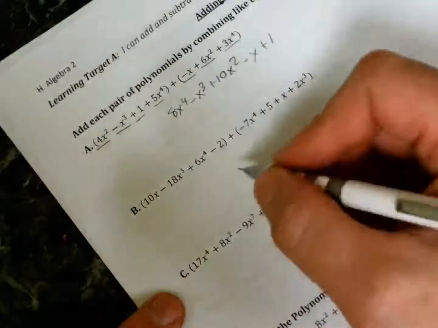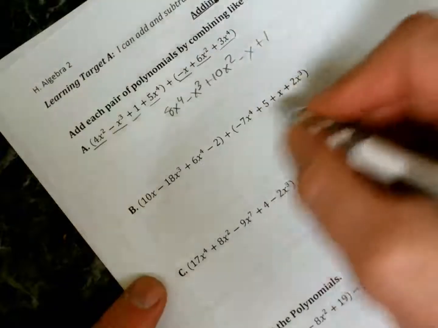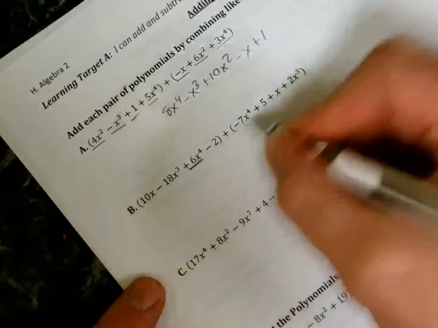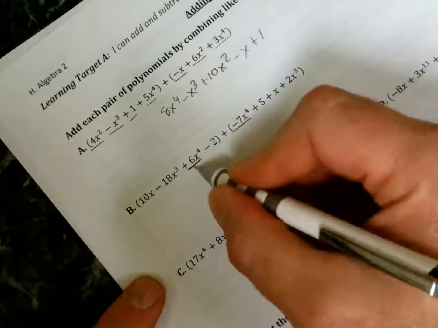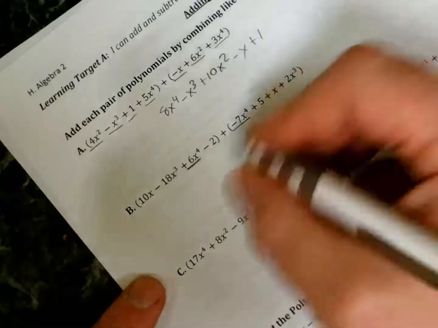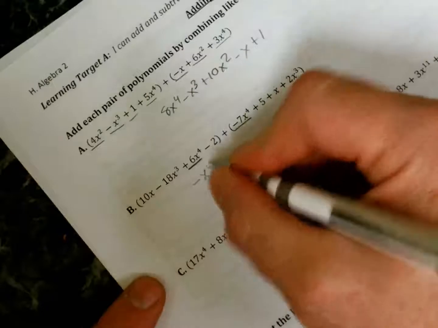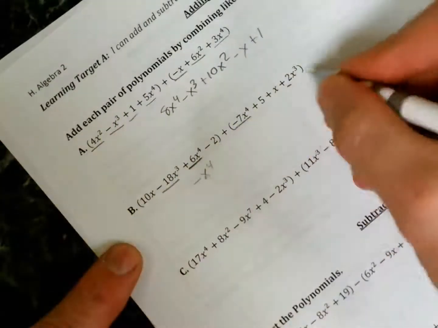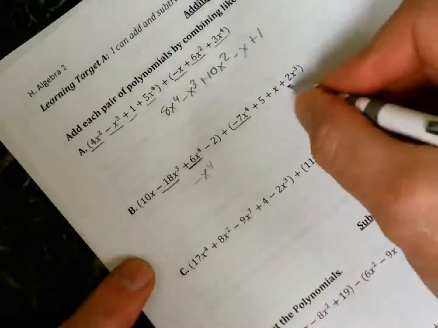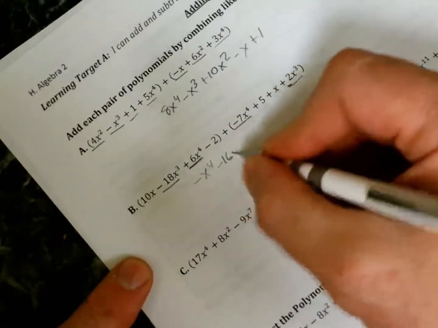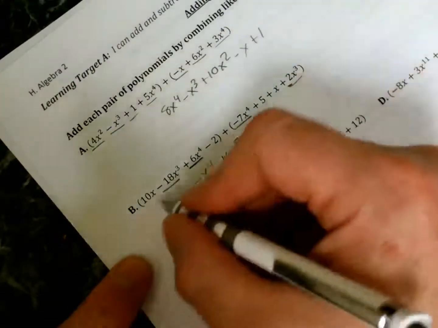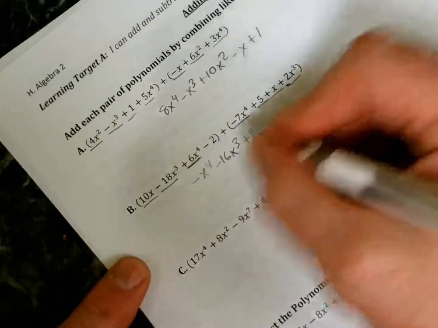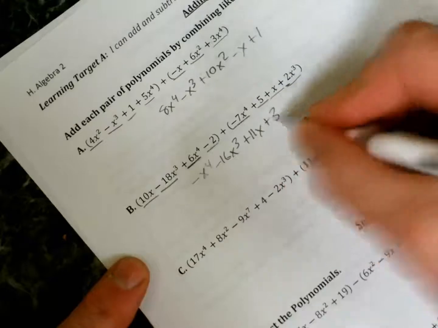I'm going to come here and do the same thing. I'm going to see, look, anything higher than x to the fourth? I don't think so, and it's just a plus sign, so it doesn't matter. 6x to the fourth and negative 7x to the fourth gives me negative x to the fourth. I see a cube here, negative 18x cubed and 2x cubed right there. Those add up to negative 16x cubed. I see a 10x and a 1x, which should give me 11x. I see a 5 and a negative 2 should give me 3.